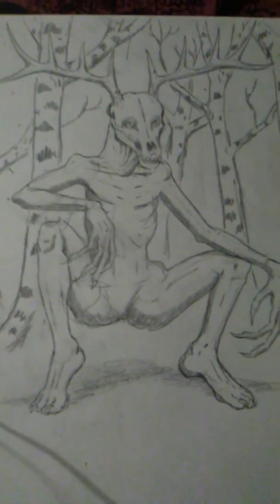Alright, this is pretty rudimentary. This is just a beginning thing for a starter. I would usually add a lot more detail than this, but I think this is a pretty good start. So in your first lesson on how to draw creepy creatures, you have drawn a Wendigo. Hopefully yours looked better than mine.